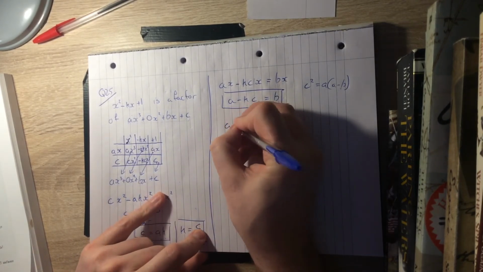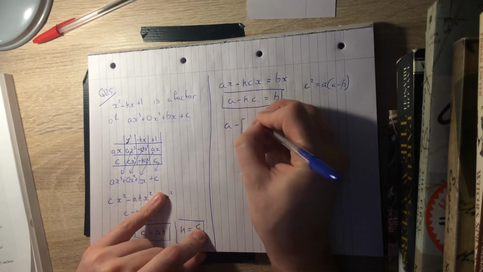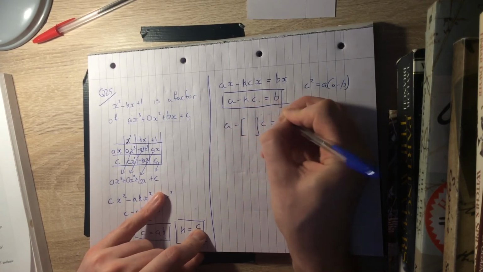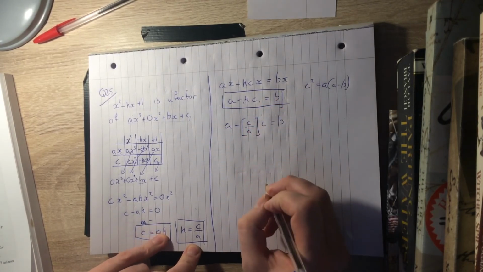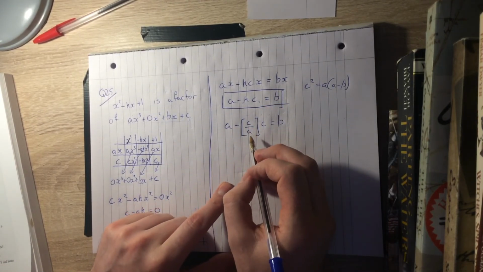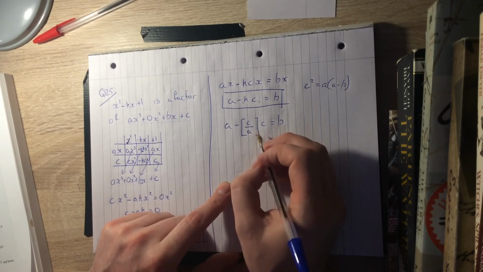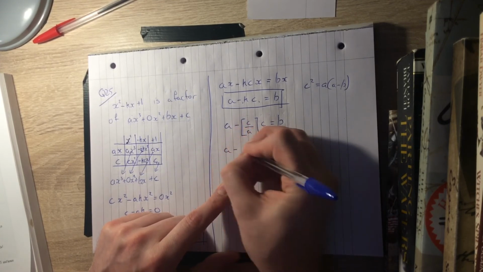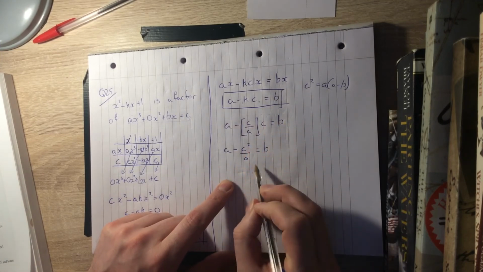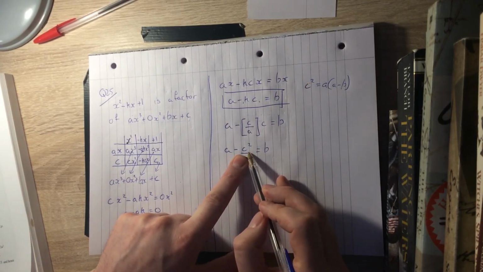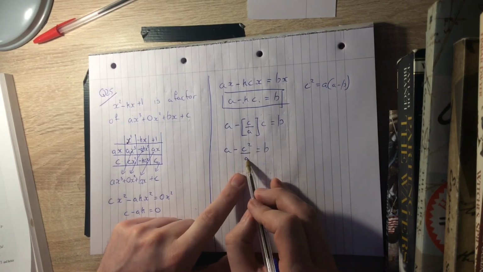So I get a take away kc equals b. And instead of k, I'm subbing in c over a. Now, what do we get there? a take away c squared over a equals b. Okay, we want to get c squared, so let's tidy that up to get c squared by itself.